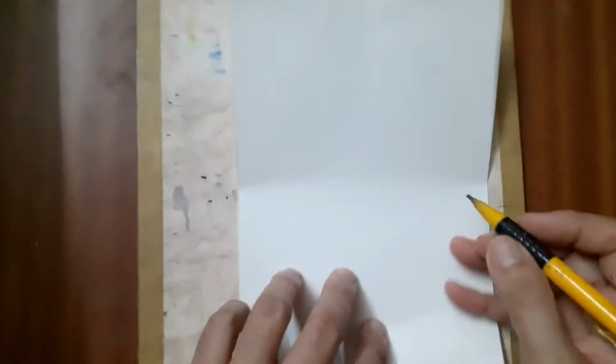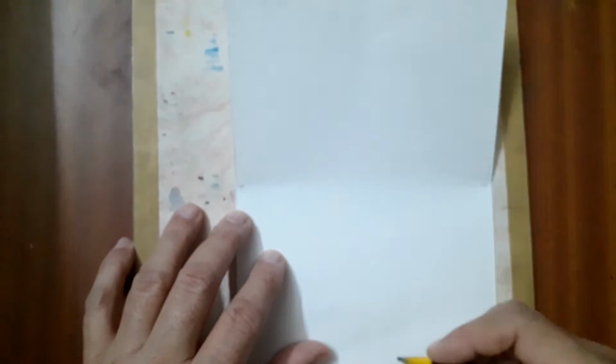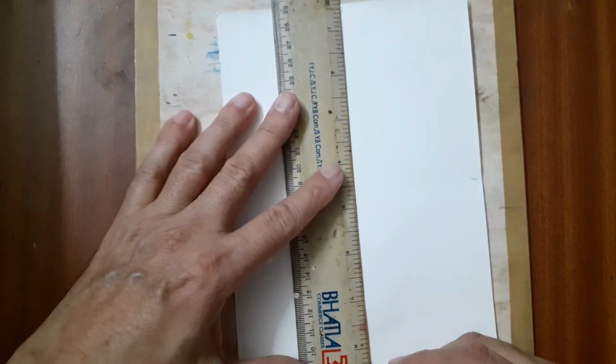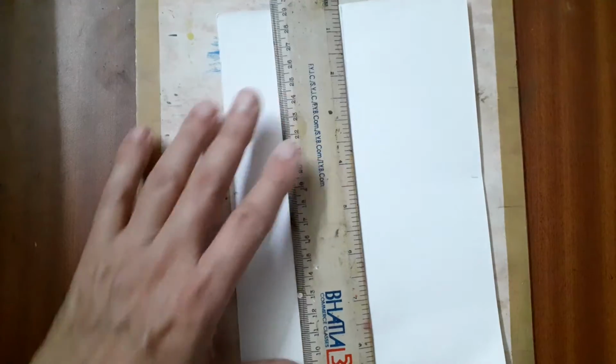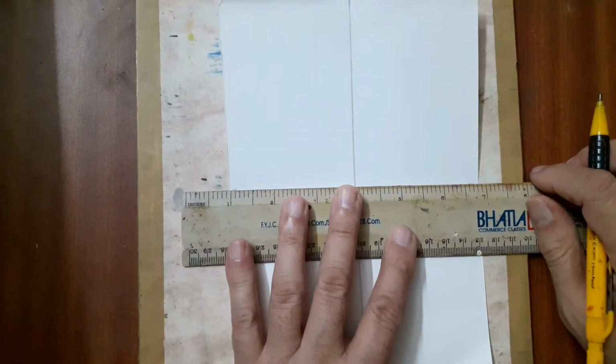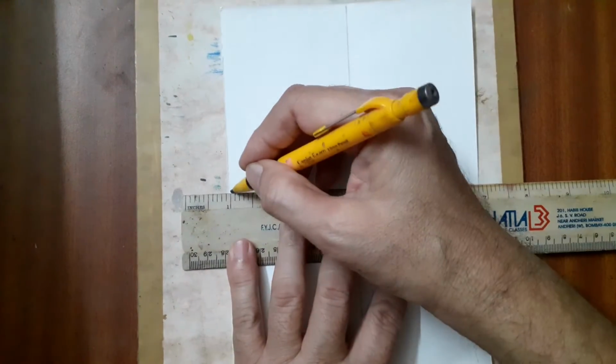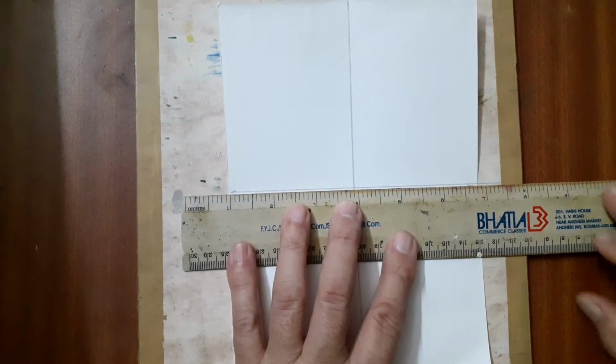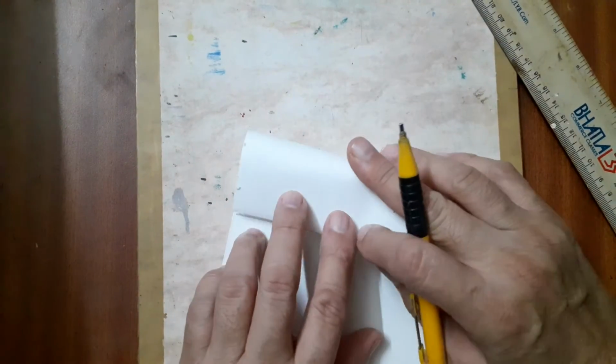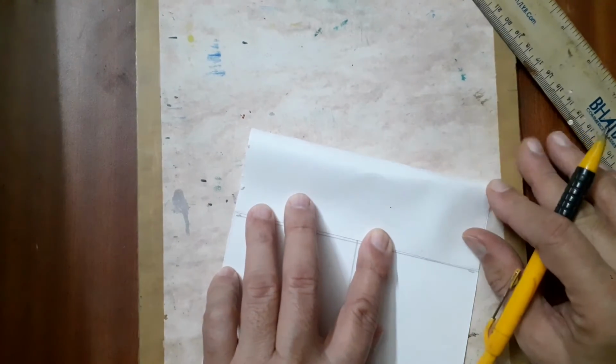So to begin with, I just pinch the paper on all the sides and I mark those points. Then I divide the paper into four different quadrants, and then divide it further into parts.